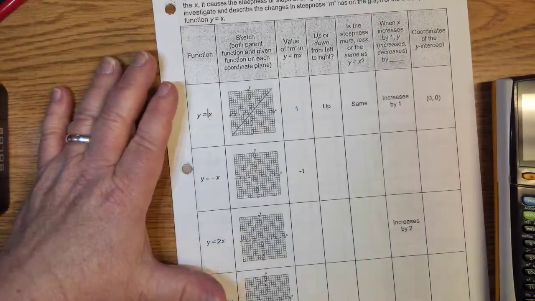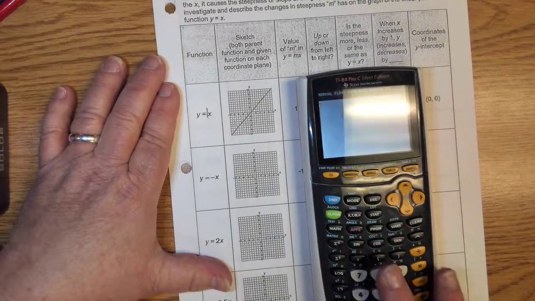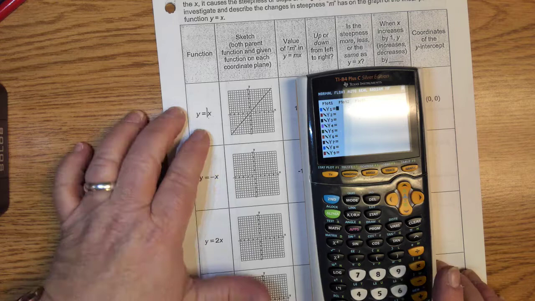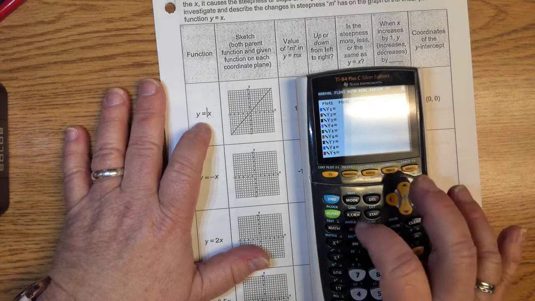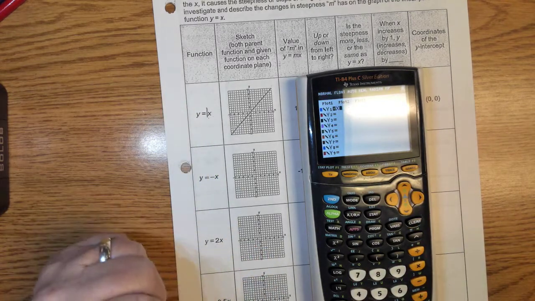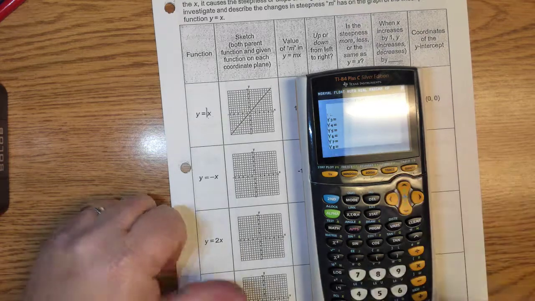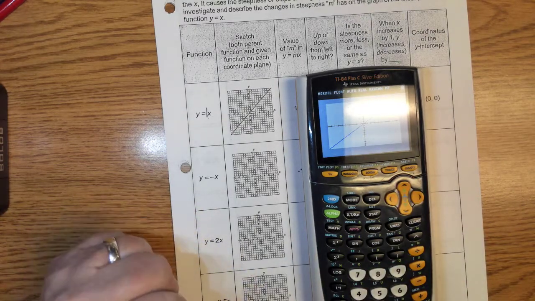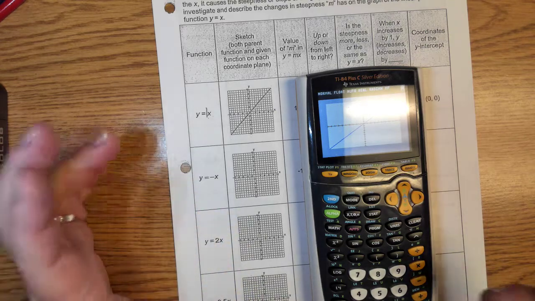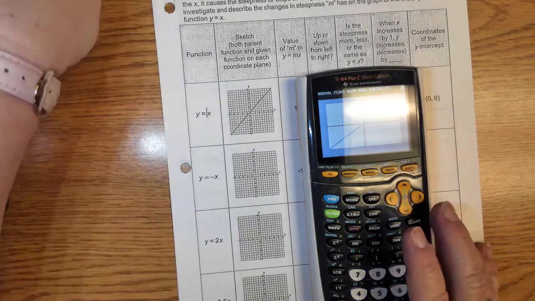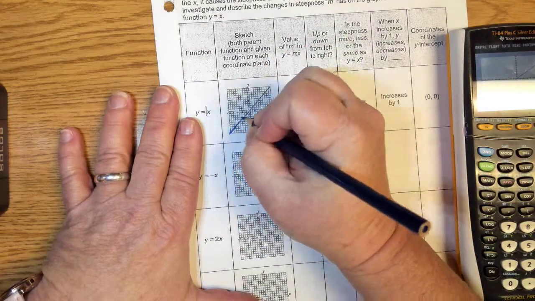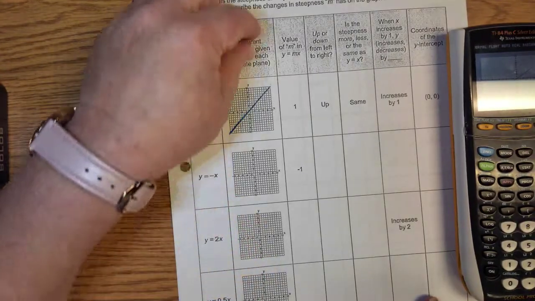So what I'm going to do is come into my calculator, go to y equals, and put in y equals x. That's my parent function, and I'm going to graph it. I'm going to make all my parent functions blue. So that is my parent function right here. That's the graph of the line.